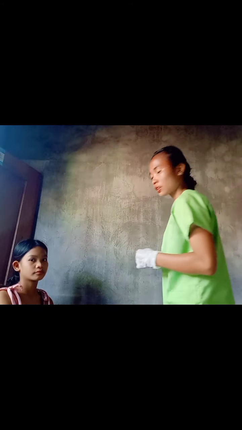The next is to assess the patient's eyelids and irises. The eyelid color is brown, and both the right and left irises are the same size.